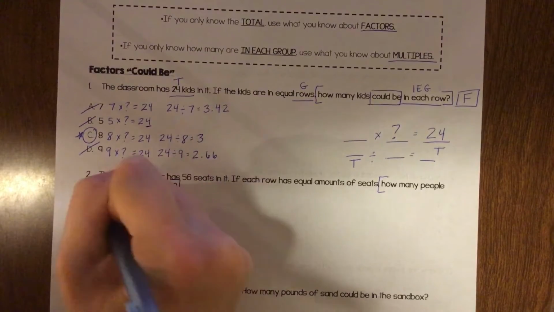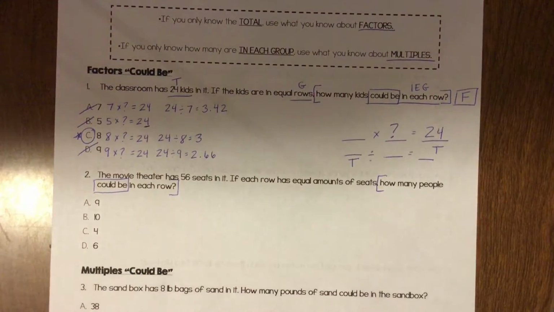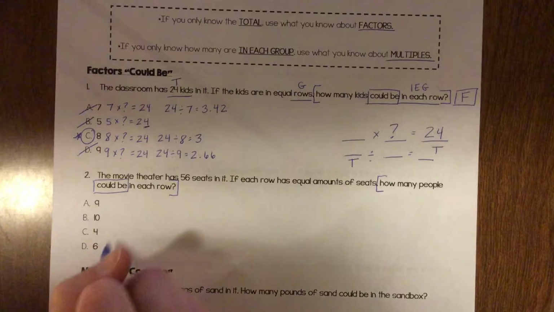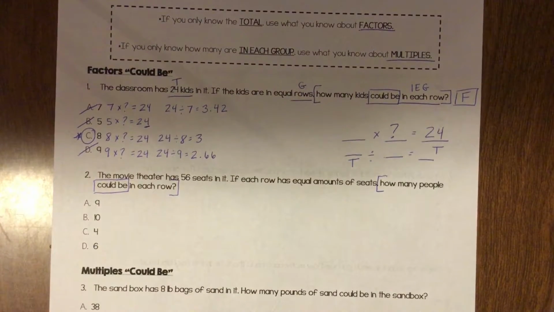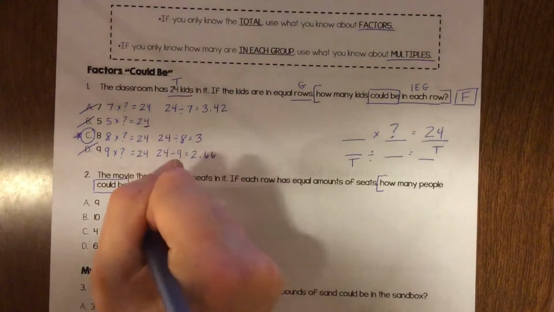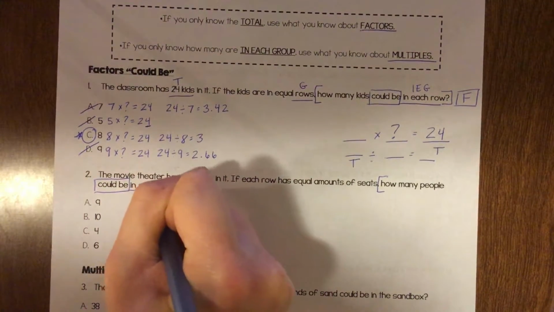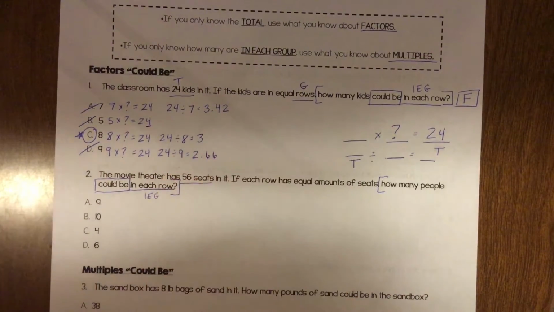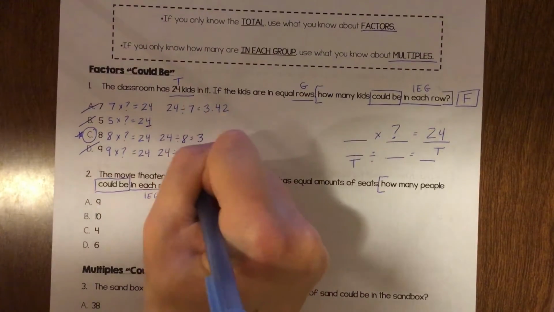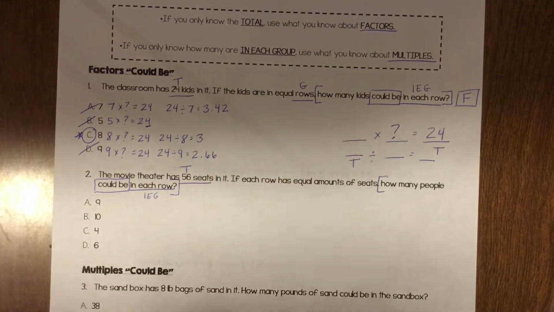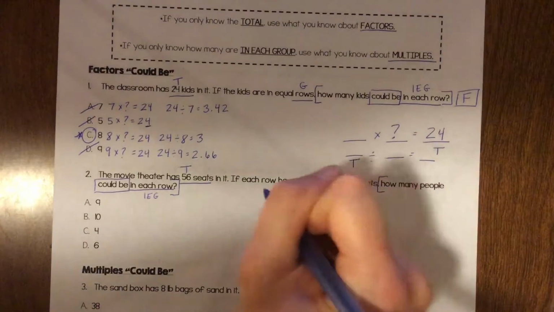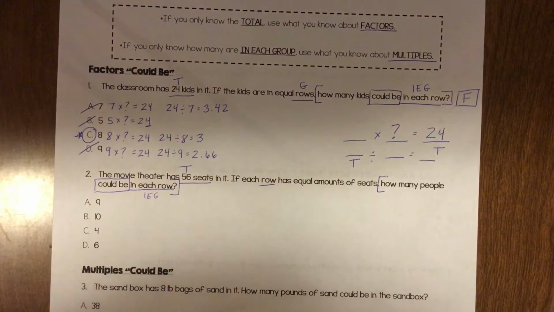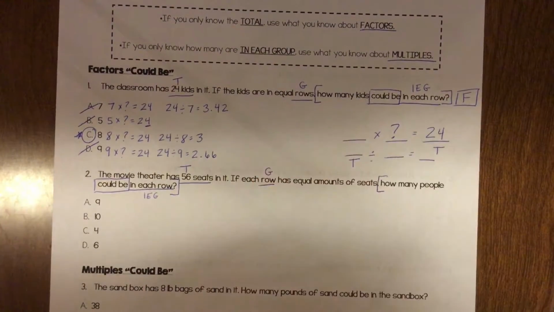I see could be. I know that that means there's more than one answer, but I see that I have multiple choice here. So I can use those to test it out, so I don't have to test out every single number. I see in each row. I know that is IEG for in each group. I see the number 56 seats. That is the total number of seats that the movie theater has. And we're talking about rows again, if each row has equal amounts of seats. The rows are my groups.